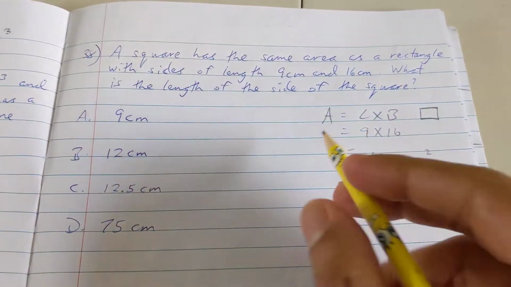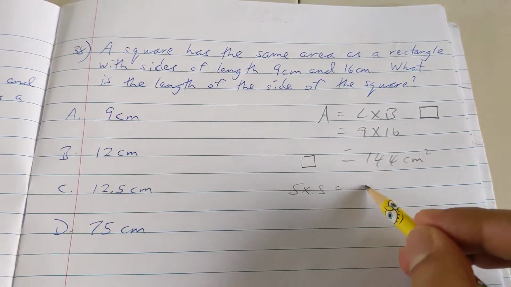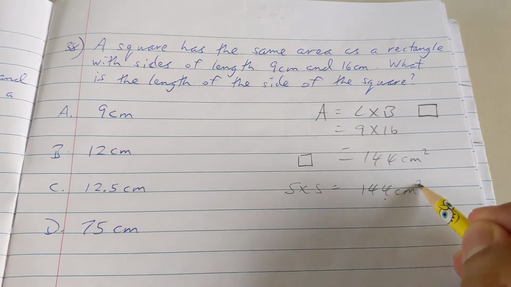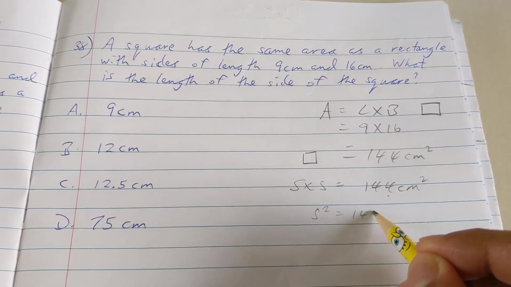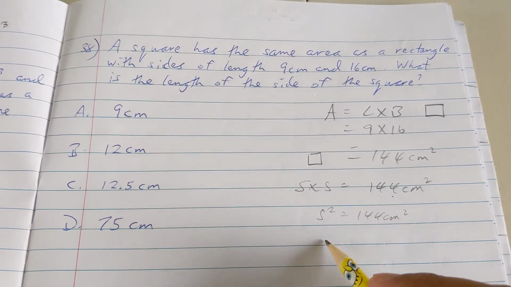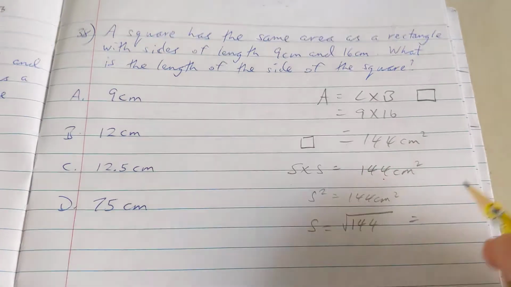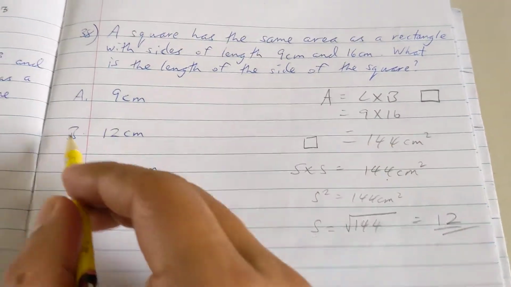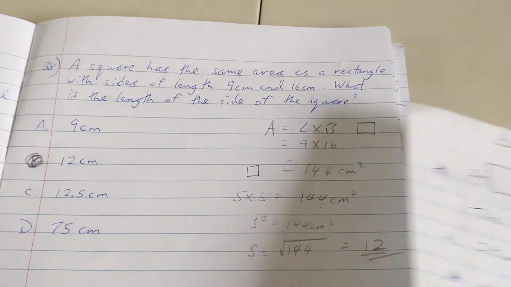They want the sides of the square, so that means the area of the square, which is side by side, is supposed to total 144 square centimeters as well. So side squared is 144, and I want one of the sides of the square. And this is where a table comes in handy, because you don't have your calculator. Square root of 144, 12 from your tables, 12 12s is 144.